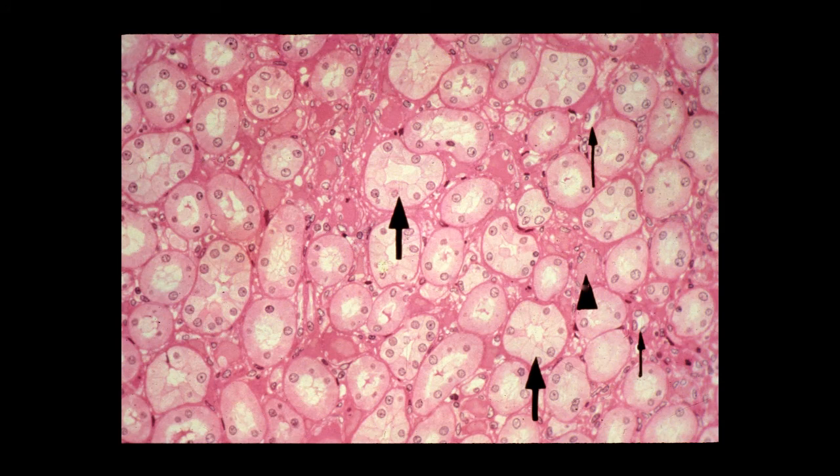This is a plastic section of the outer medulla of the kidney, and in this section you can identify thin limbs of Henle's loop. Those are shown at the thin arrows, and thick segments of Henle's loop, as well as collecting ducts, which are shown at the larger arrows. And profiles of the vasa recta can be shown at the arrowhead.